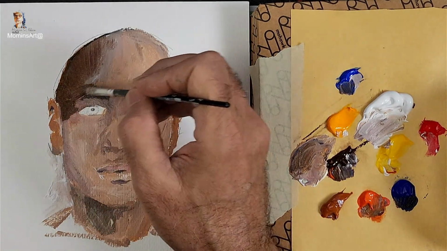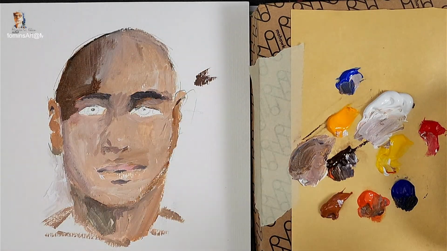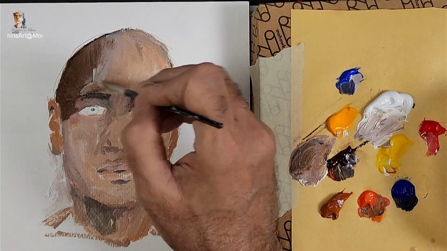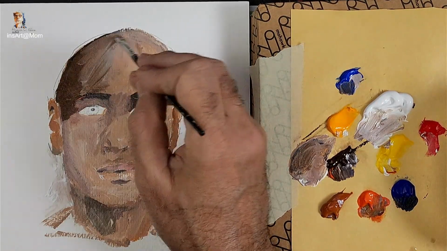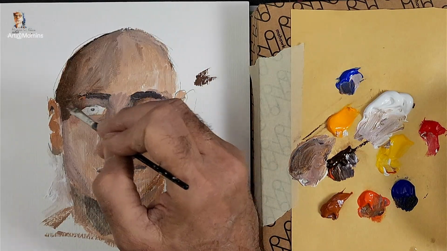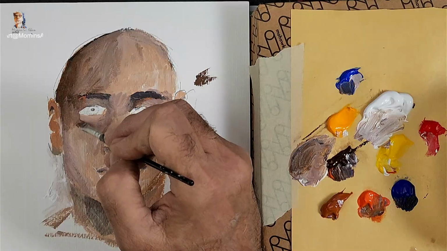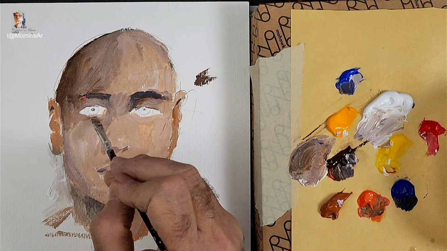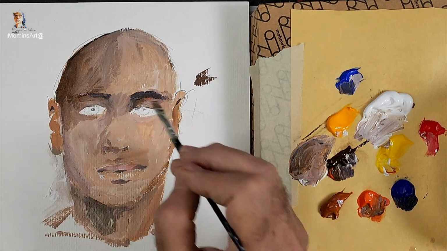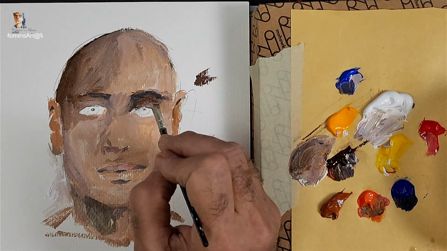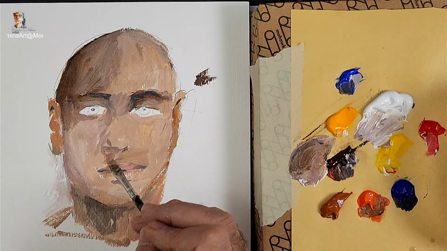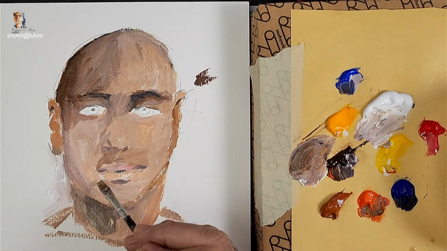Got some white, some water, some white. Okay, here. Let's make the eyebrows paler. It's too dark, and once it's drying, it's getting darker and darker.